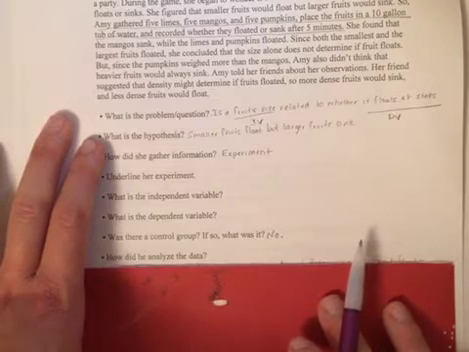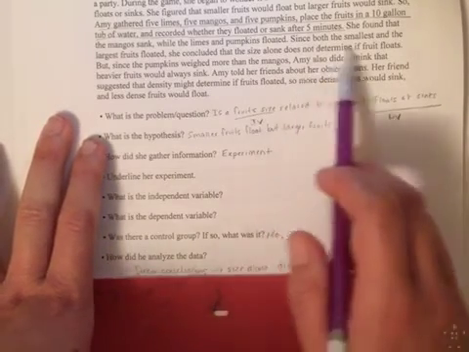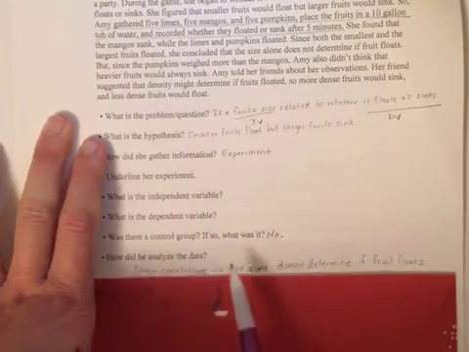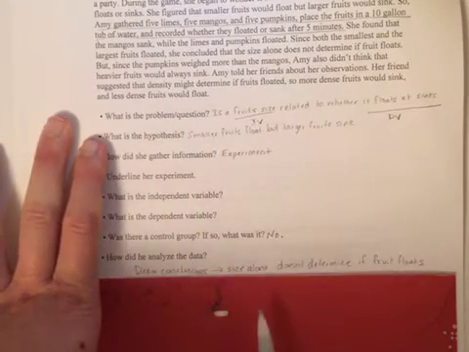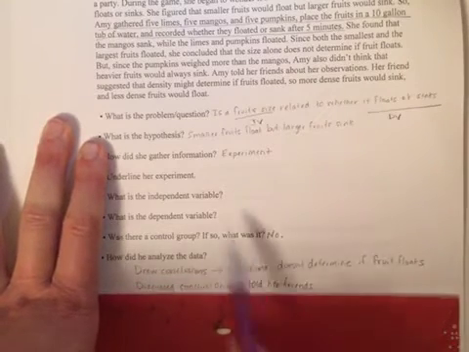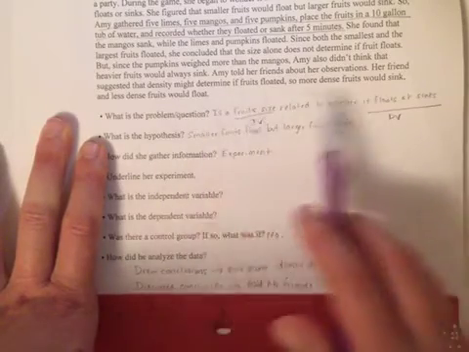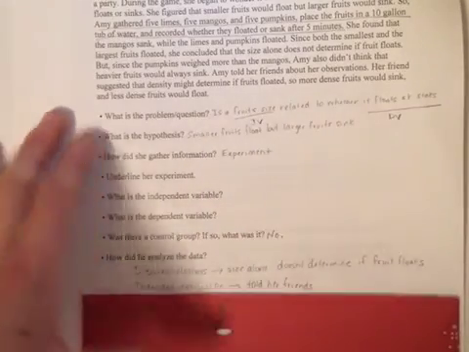And then how did she analyze the data? Well, she drew conclusions. Down here, it talks about what she found out. She just found out that size alone doesn't determine if a fruit floats by looking at her data. Then she discussed her conclusion with her friends. She told her friends, and then they gave her a different idea. So that's how she analyzed the data.